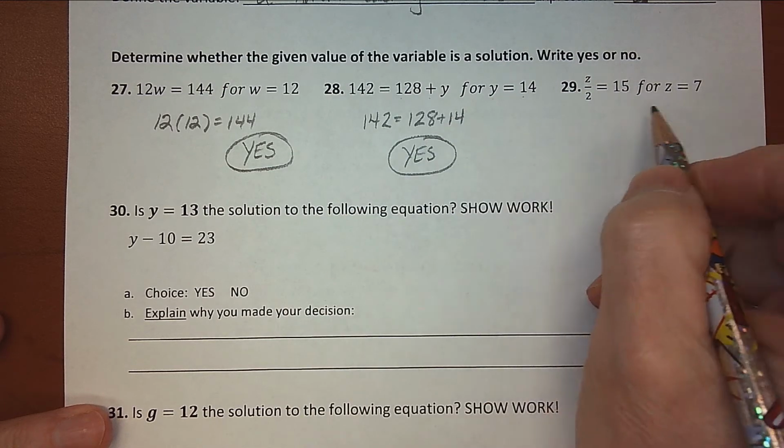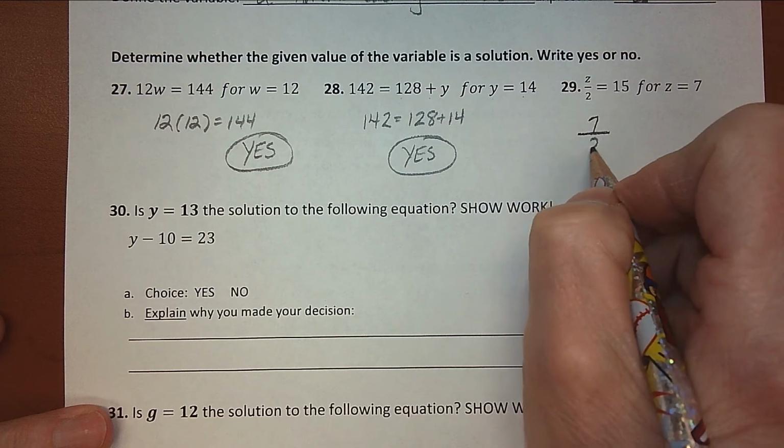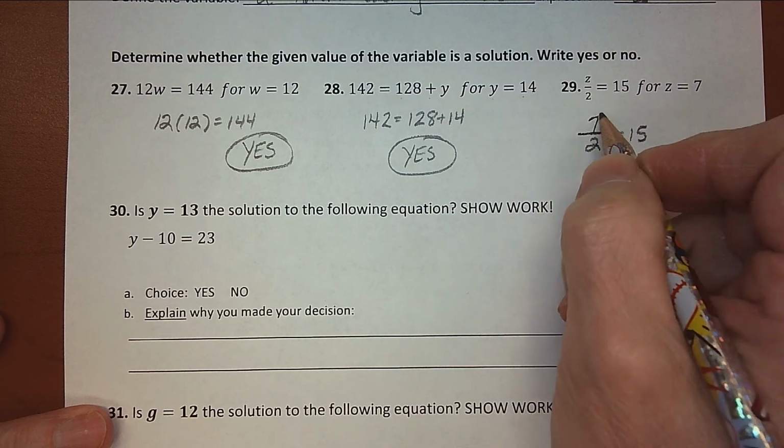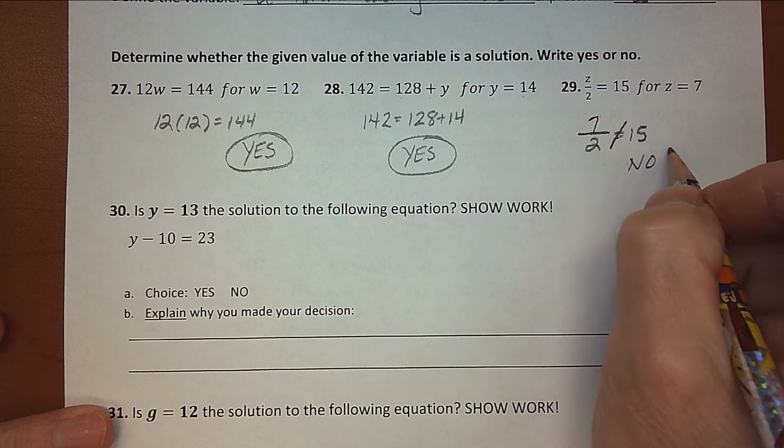Now we're going to substitute 7 in for z. 7 divided by 2 equals 15? Well, 7 divided by 2 is 3.5, so it does not equal 15.